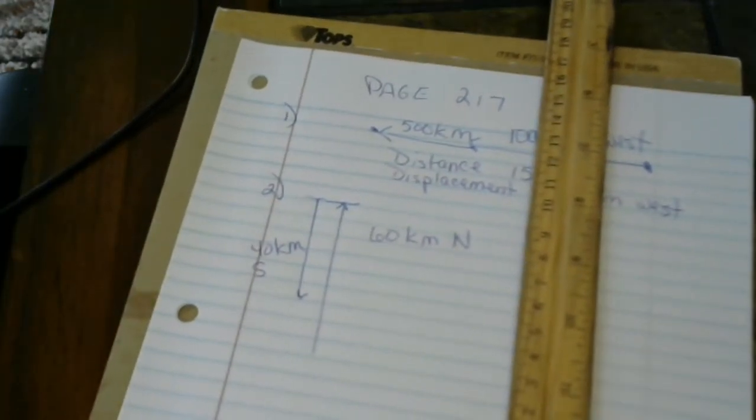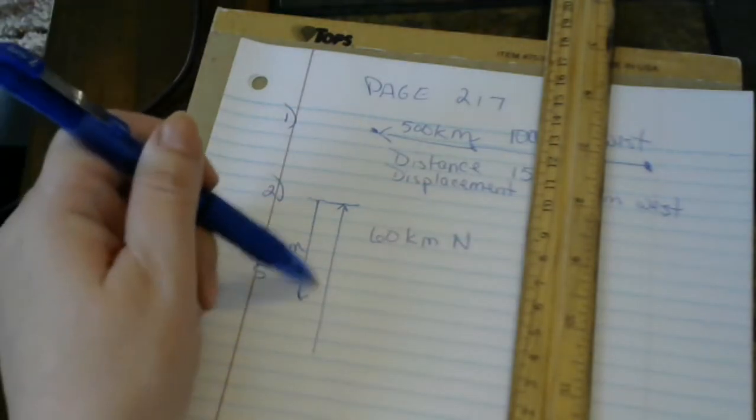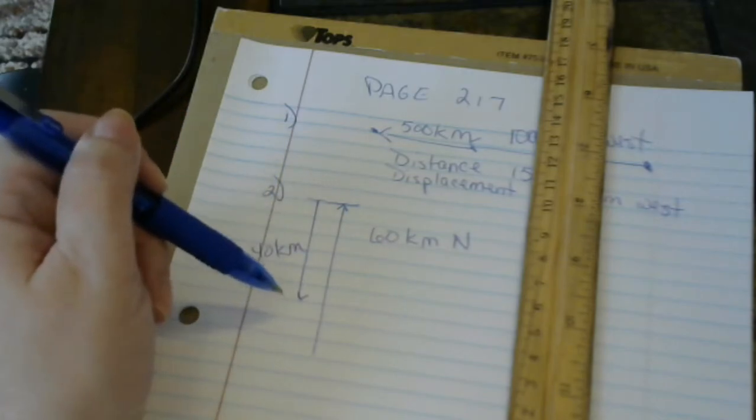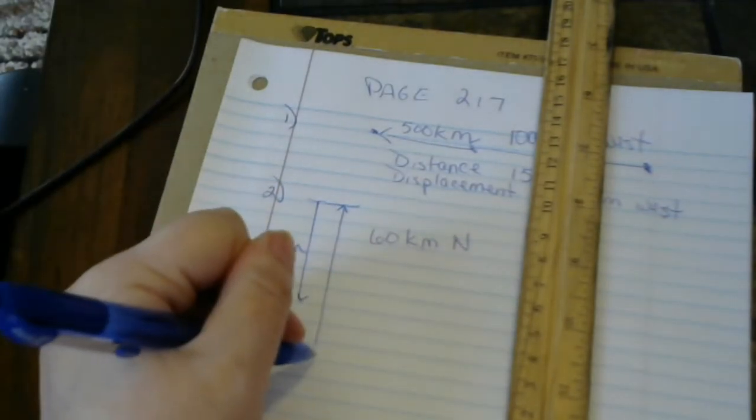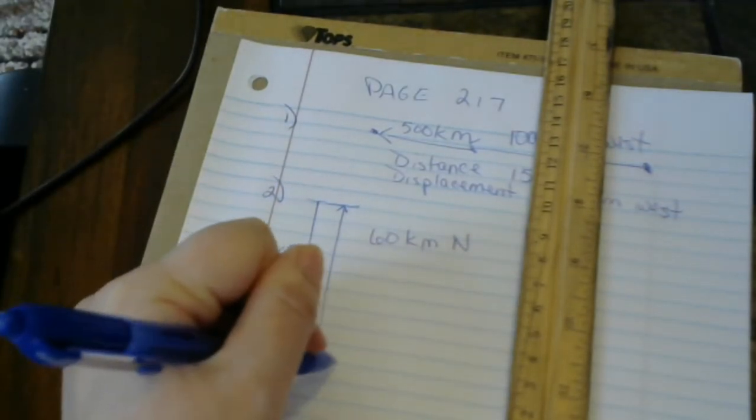So the total distance is the distance that you traveled. I know it's not asking for distance, but I want to make sure you know the difference. Okay, the total distance you traveled is 60 plus 40. That's your distance. But it's asking for displacement, and you need to know how far you are from start.